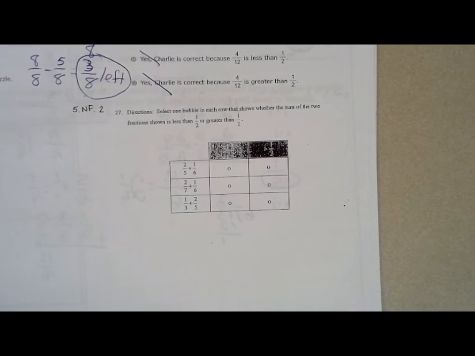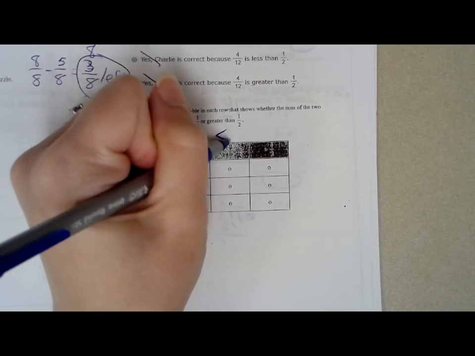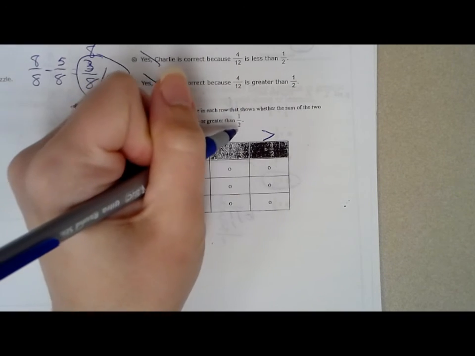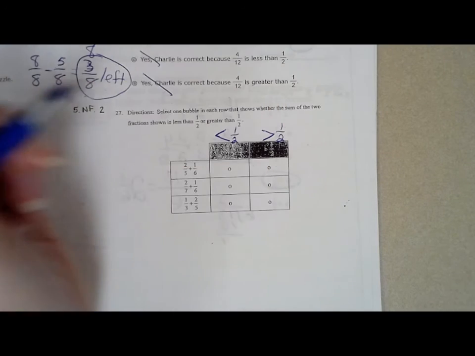And the last question for today. Select one bubble in each row that shows whether the sum of the 2 fractions shown is less than a half or greater than a half. So this side, I don't know if you can read it, is less than a half, and this side is greater than a half. So we're going to add these to see if they're less or greater than a half.